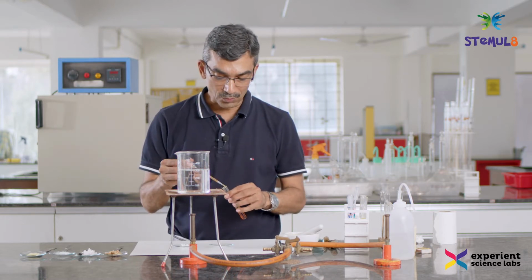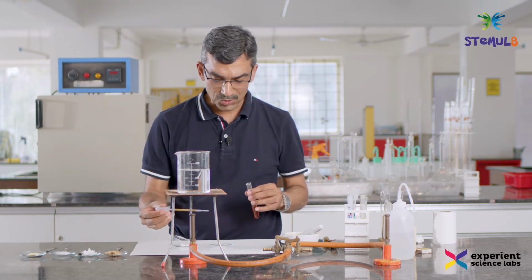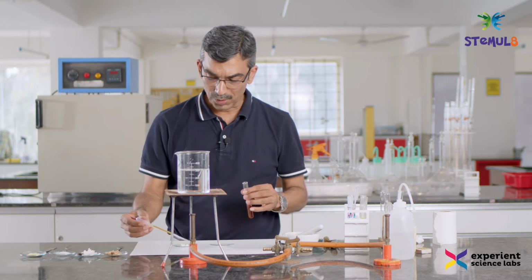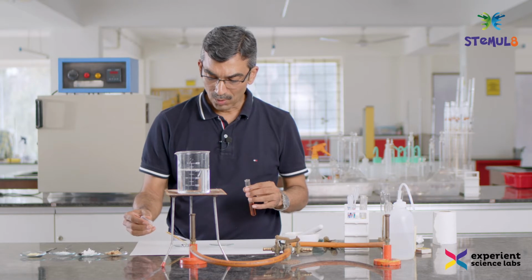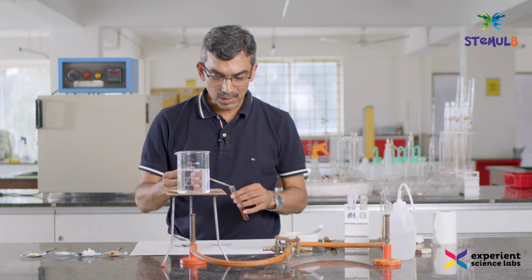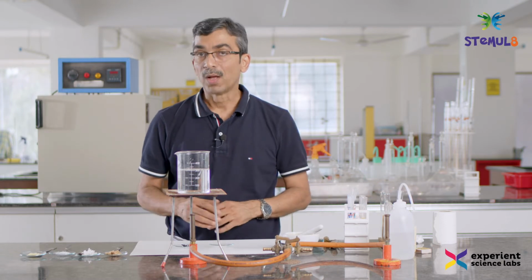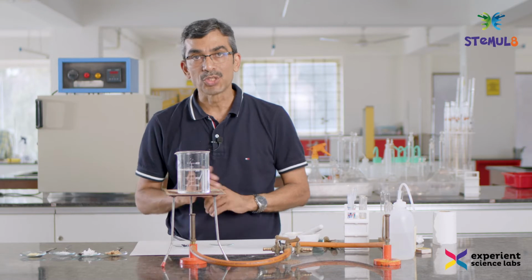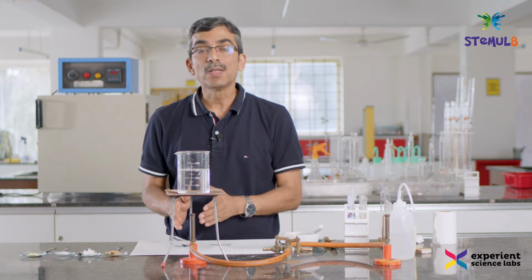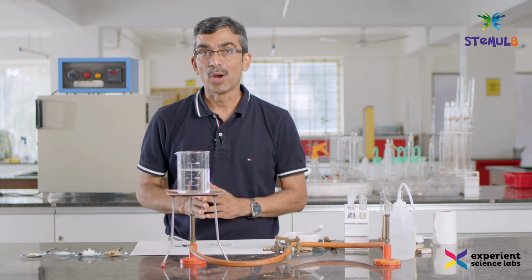So a few drops of iodine onto the sugar. Iodine does not change any color on the sugar. Let's see what happens with rice. Right. So as you can see, when we added iodine to the rice, the color changed to a black, purplish, bluish kind of color. What this color indicates is that rice has carbohydrate in it.